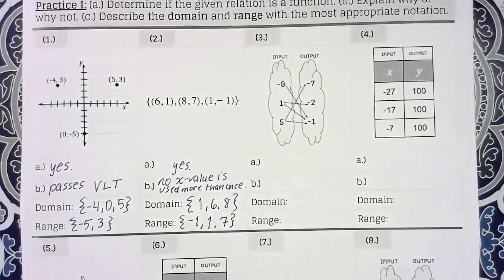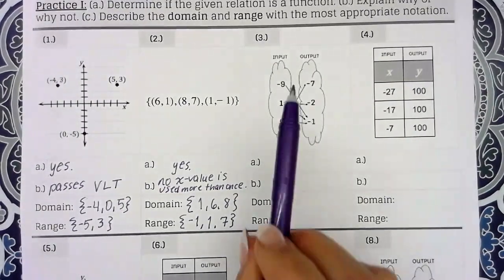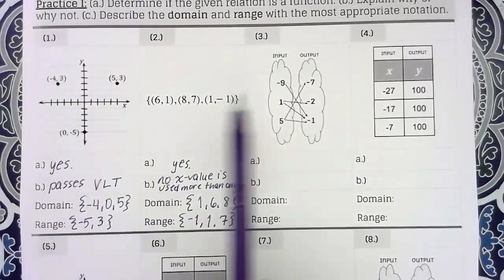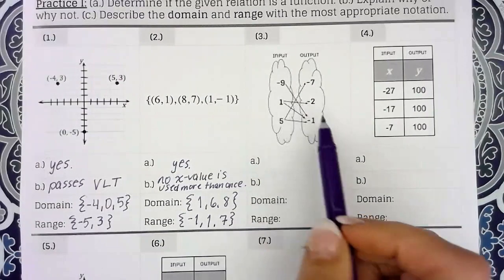Okay, here we have another example. I have my input-output. I have a mapping diagram. This was a set of ordered pairs. That was a graph. Is this a function? Quick way to tell.